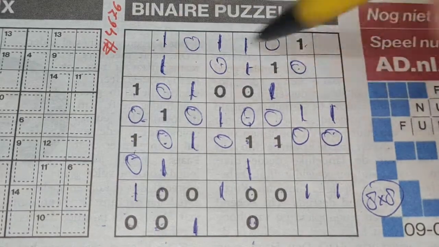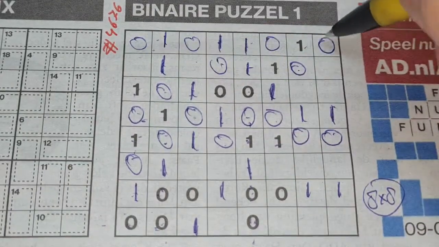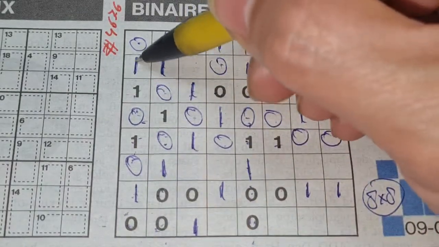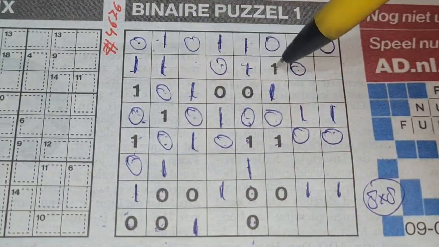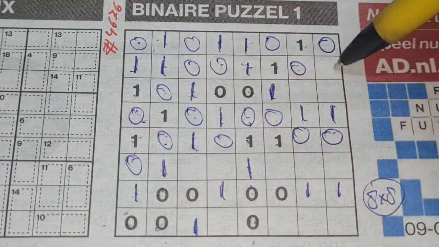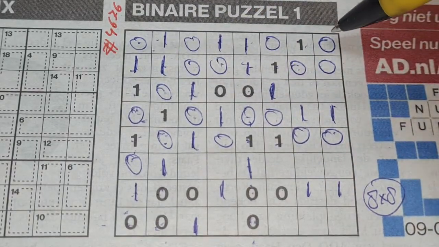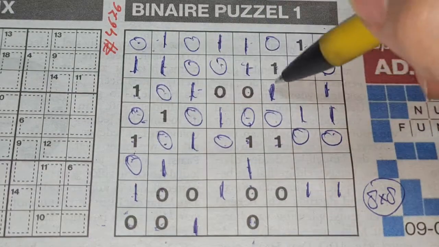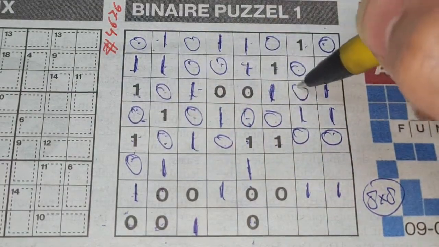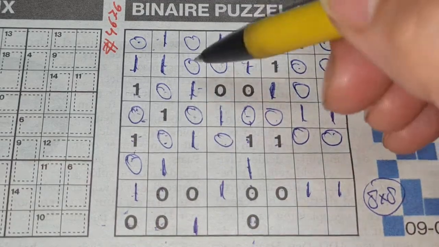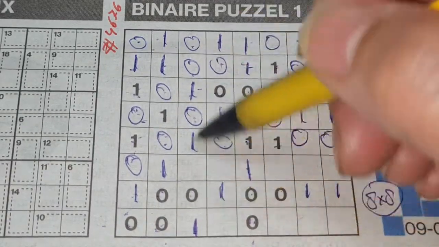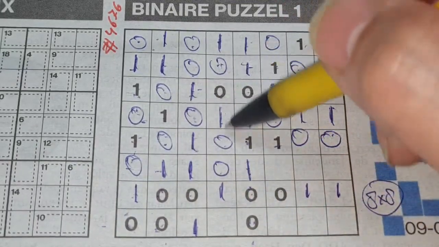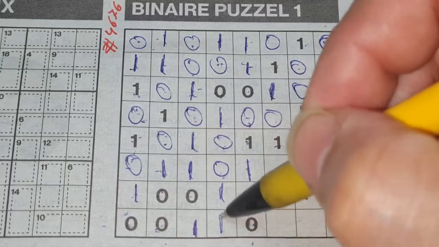4 1s we have here in the first row, so the rest are O's. 4 O's we have here in the first column, so the rest are 1s. 4 1s we have here in the second row, so the rest are O's. Double O here, 1 there, 1. 4 1s we have here, so the rest are O's. 4 O's we have here in this column, so the rest are 1s. Double 1 here, no there, no. 4 O's we have here, so the rest are 1s.